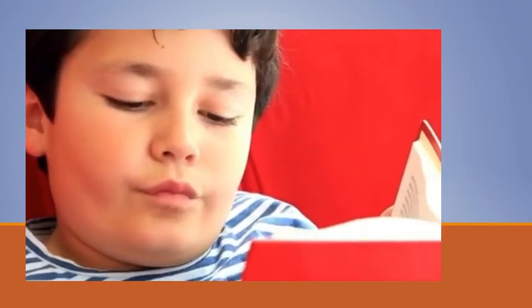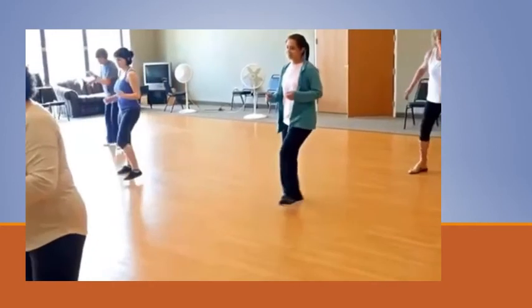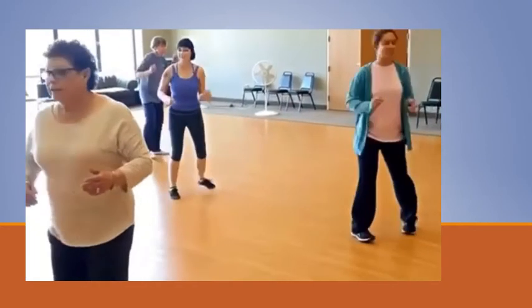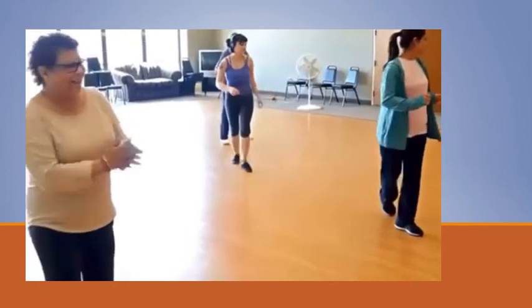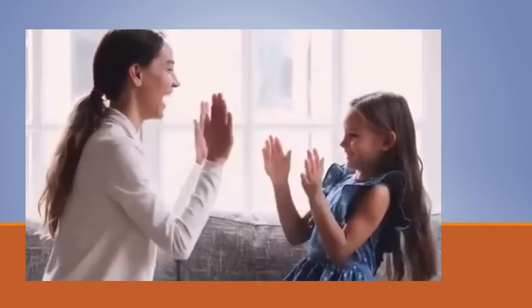Crossing midline can be done with our eyes, hands, arms, feet, or legs. Our eyes cross the midline when we read a book. Our legs and feet can cross midline when we're doing something fun like kicking a ball or line dancing. Our arms and hands can cross the midline when we're doing something like brushing our teeth or playing a fun clapping game.